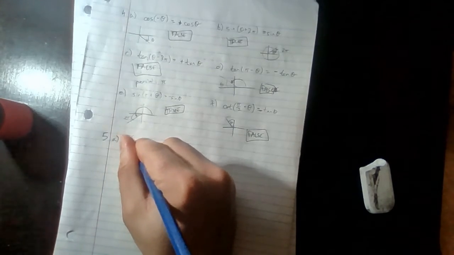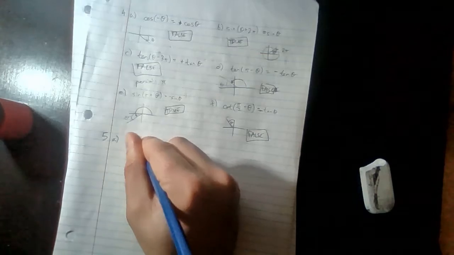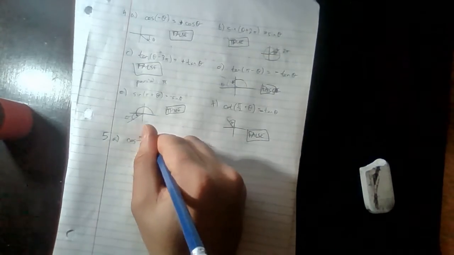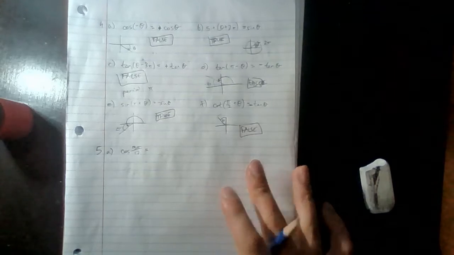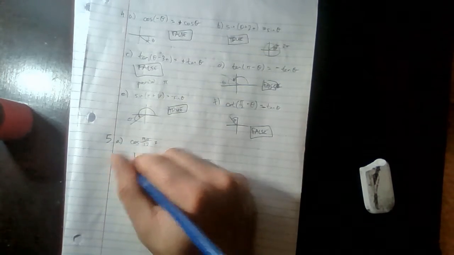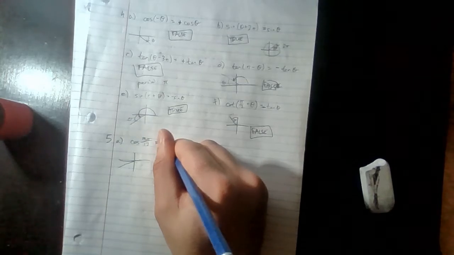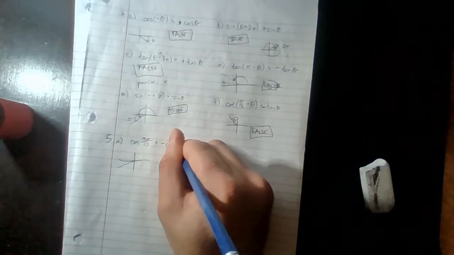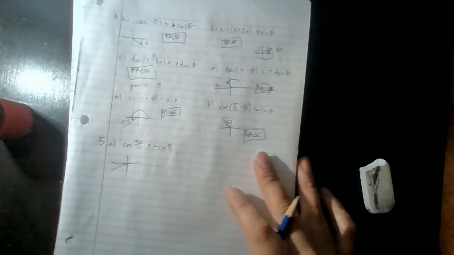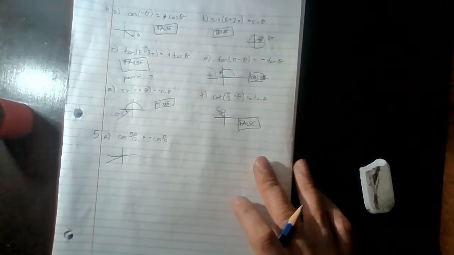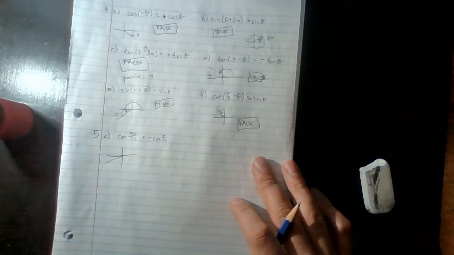Number 5, write a simplified expression that is equivalent to each of the following. 5a, cos 13 pi over 12. We're just past pi, in the bottom left quadrant. Cos is negative. We're pi over 12 past pi, so that's our related acute angle. So this equals negative cos pi over 12.